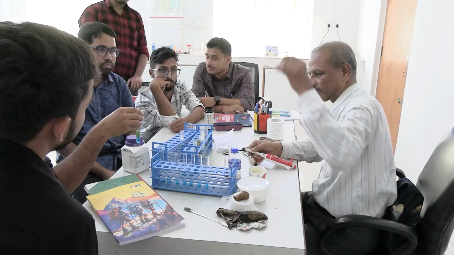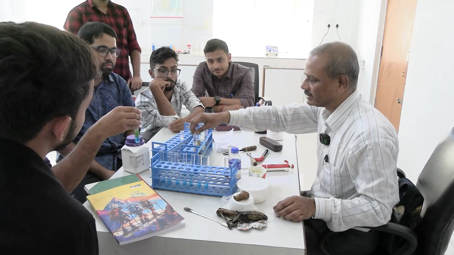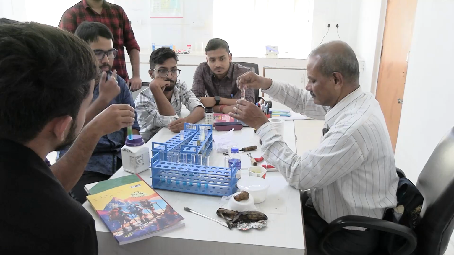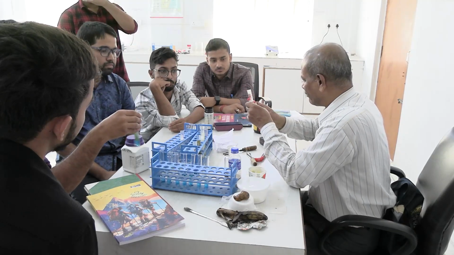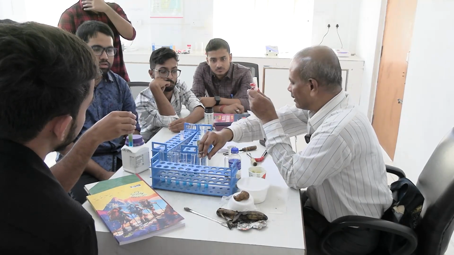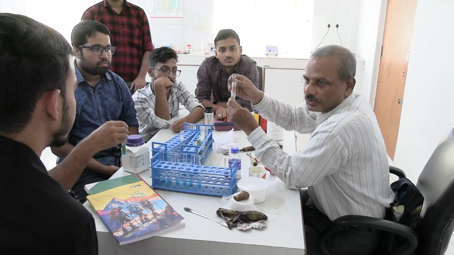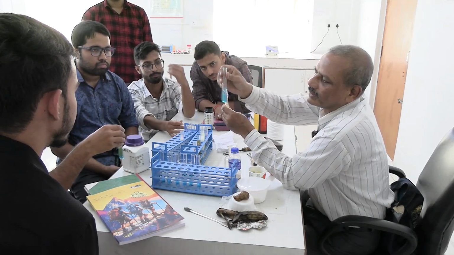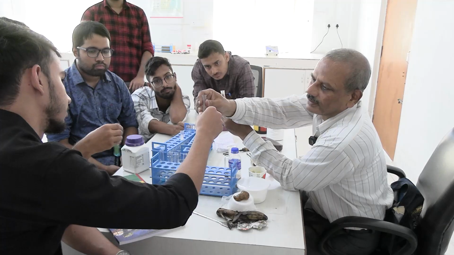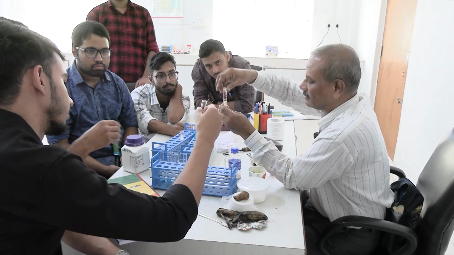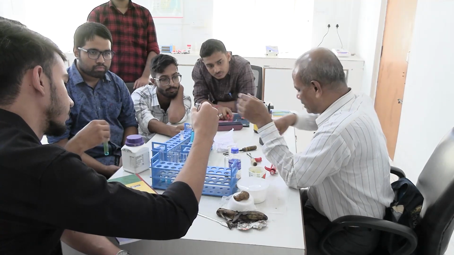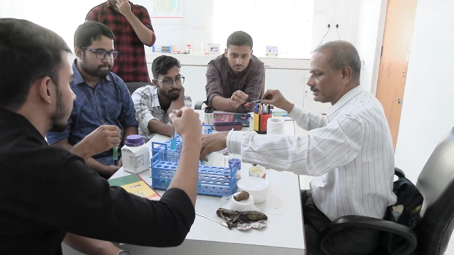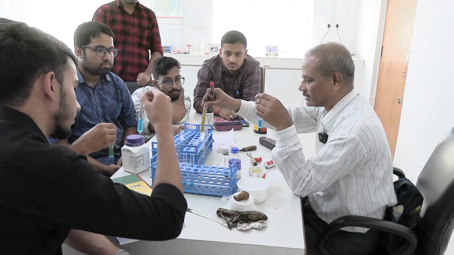Okay, this part. The second part I am taking. This is banana. You write down here banana. Banana is a fruit, sweet in taste, whether reducing sugar is present or not, you just hold on. I am removing this tip. Now this is jaggery, molasses.